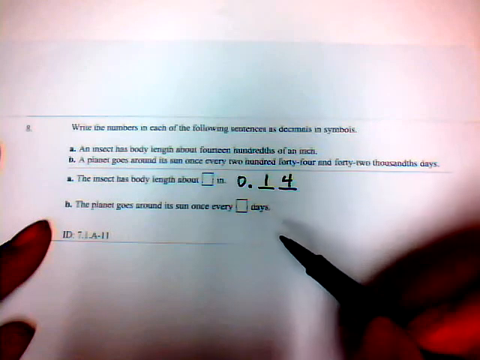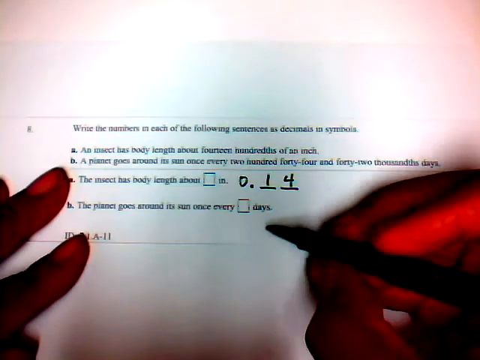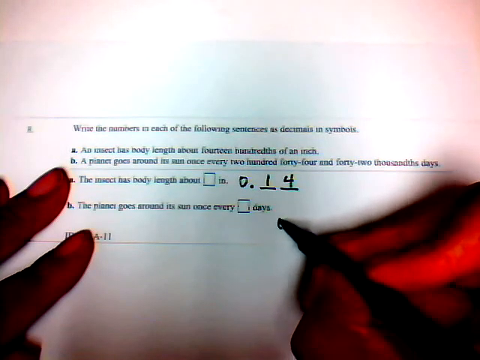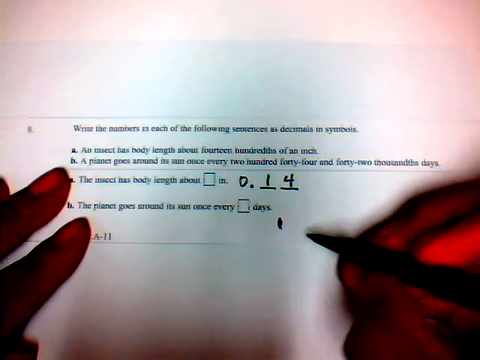And then part B, a planet goes around its sun once every 244 and 42 thousandths days. So in this case here, let's see, 244 will be 244, and it's a decimal point, 42 thousandths.